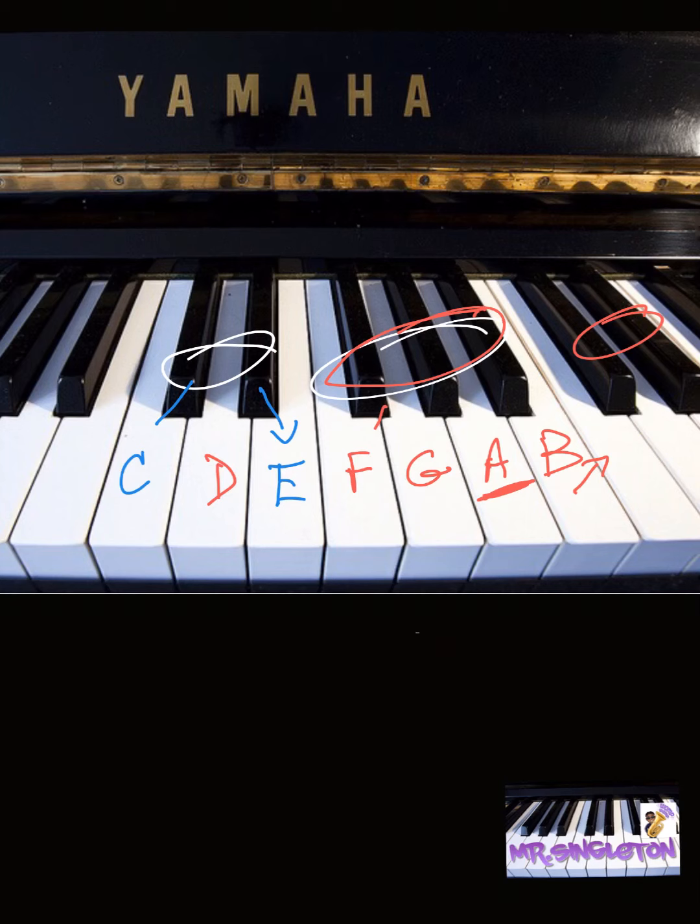Now, how does that help me? It doesn't matter what song you're looking at, especially if it's all white keys. You should be able to break up the notes. The sharps and the flats are a little different. Let's go over that real quick.